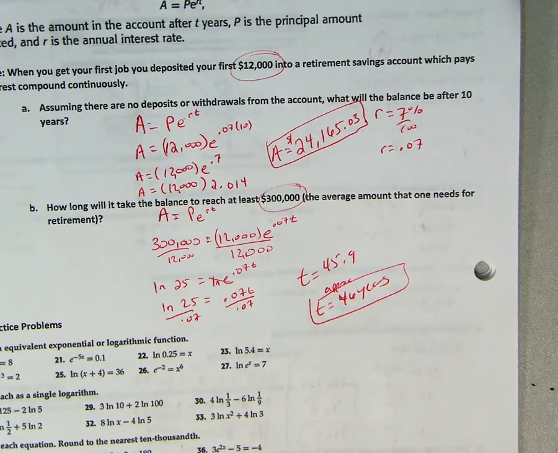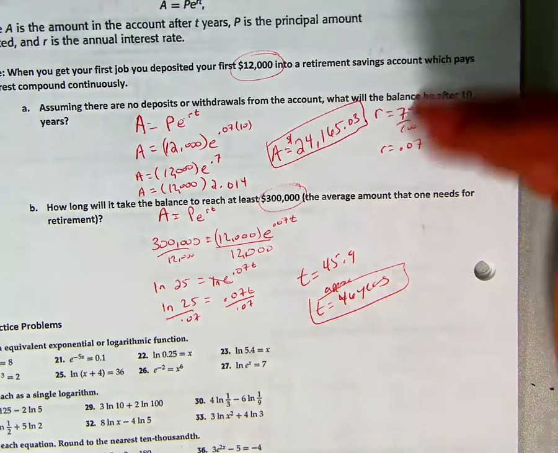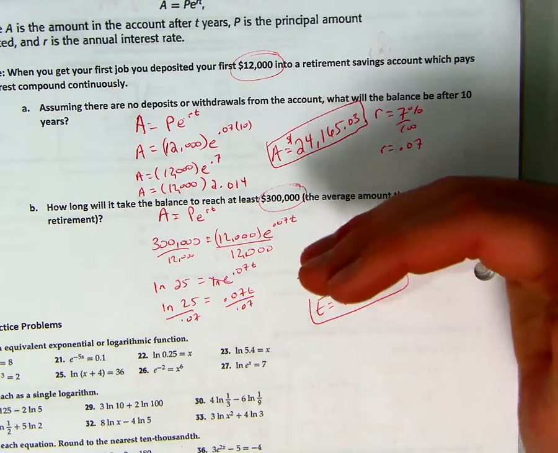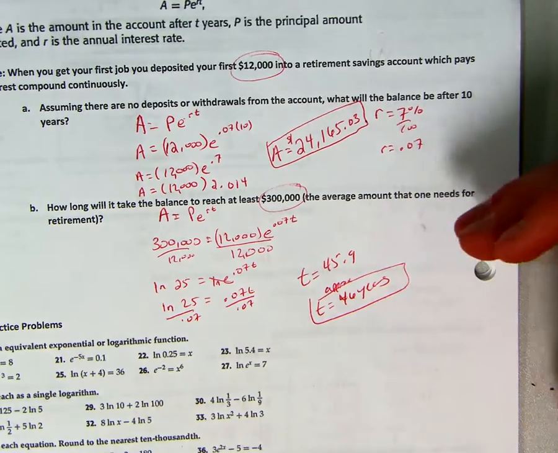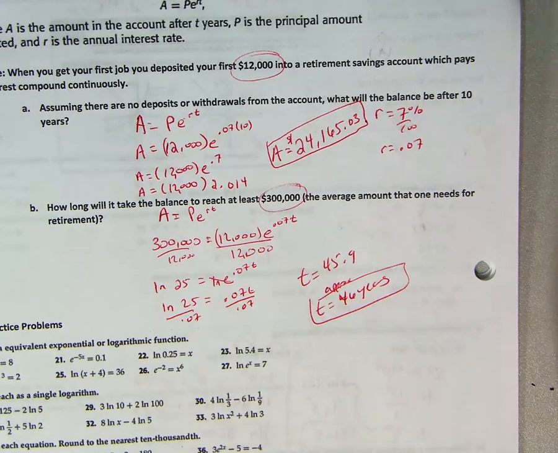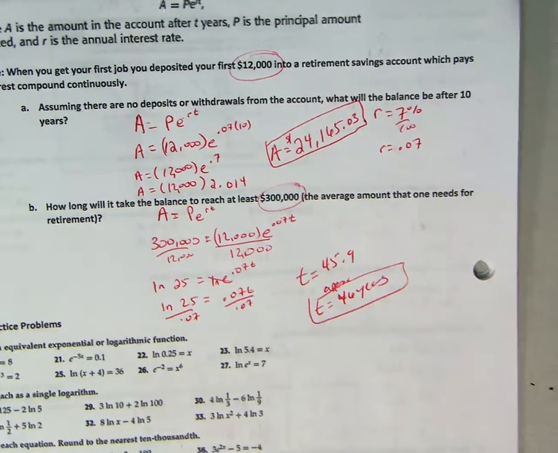So what does that mean? That's kind of cool to me, because it tells me, all right, if I invest $12,000 right off the bat, by the time I would get $300,000 in that account, I have to work 46 years. And then I am ready to retire, if that's where I want to be financially. I think that's sick. I don't know.